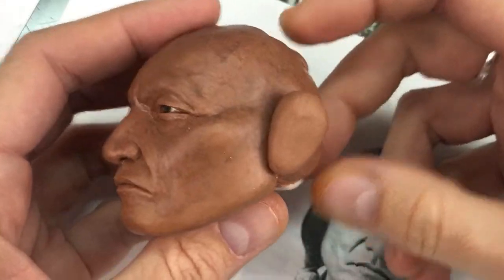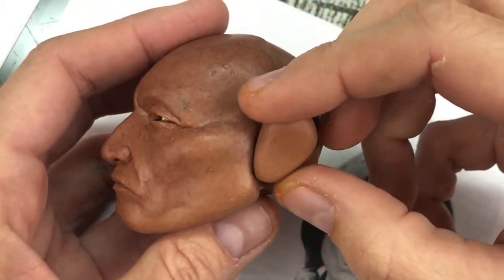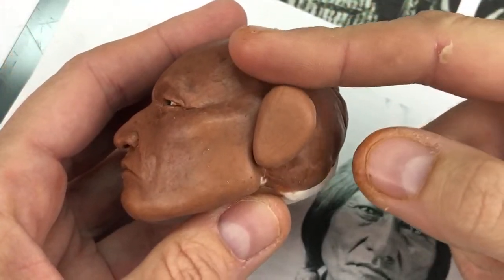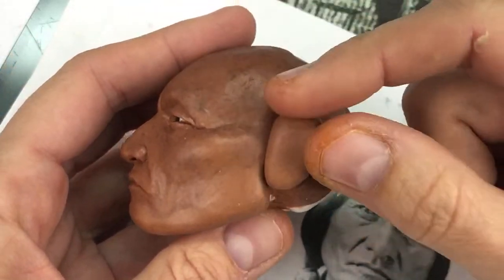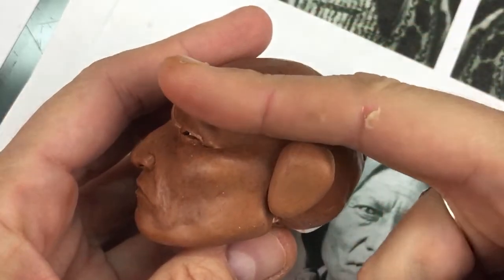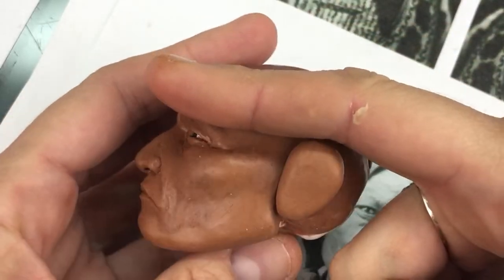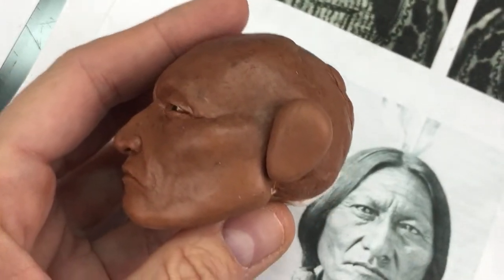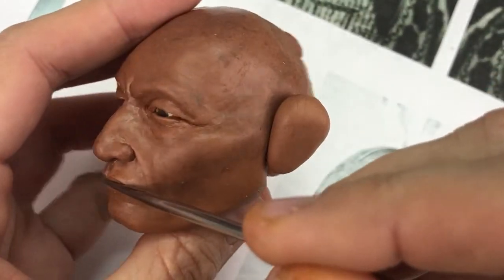So you go inclined like that, and you place the very top of the ear on the eyebrow line here, and the very bottom of the lobe right on the center.